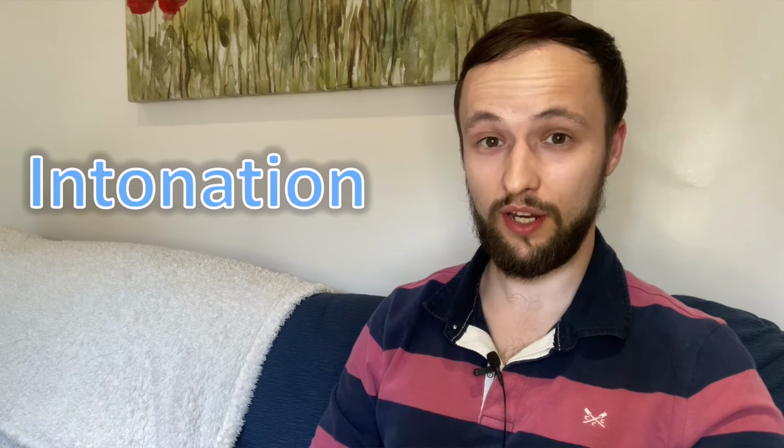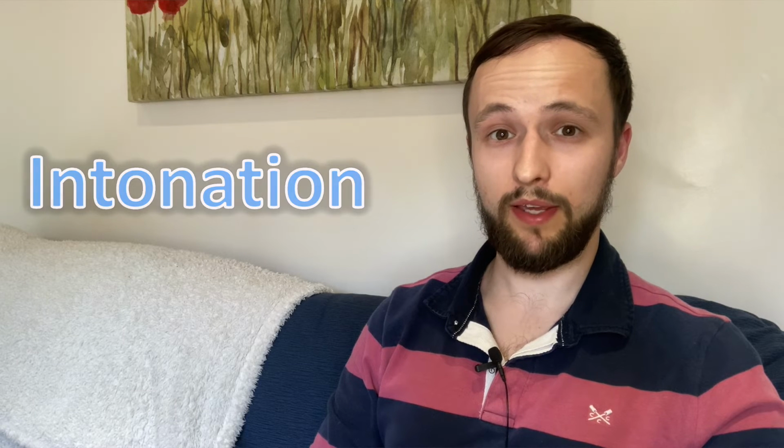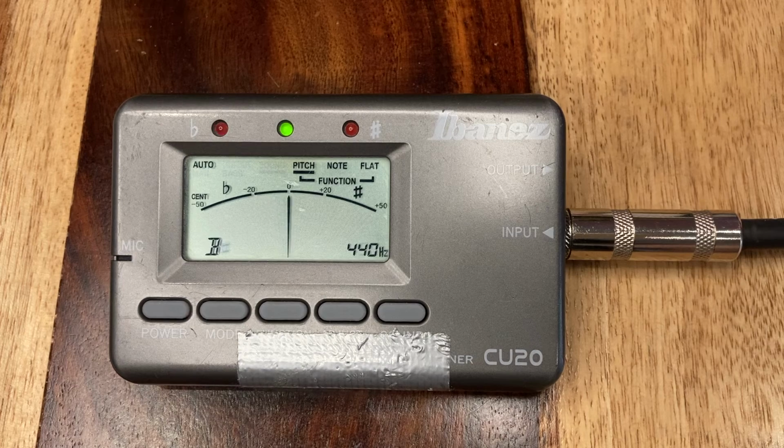Good news! We can compensate for this by adjusting the intonation of our guitar. Adjusting the intonation basically means ensuring the length of the fretted string is what it needs to be to give the right note, now that the tension has changed because we've pressed the string down. To adjust intonation, first tune up your guitar, preferably using a precise tuner, and make sure that your tuning is as accurate as possible.